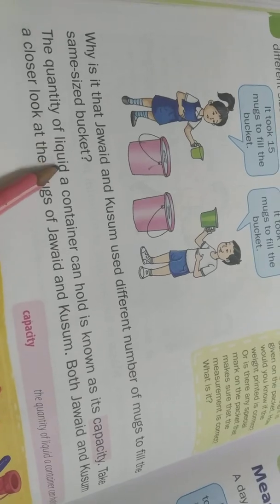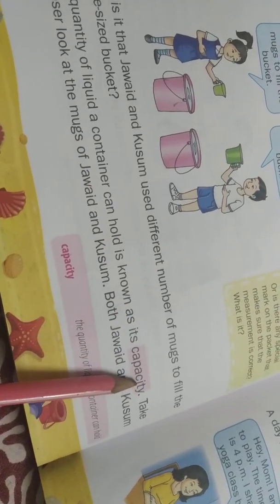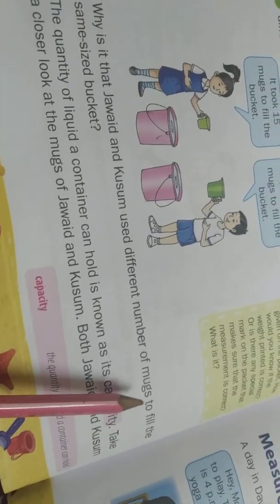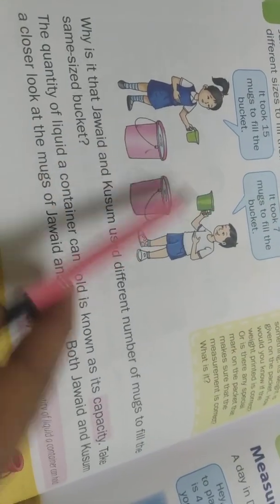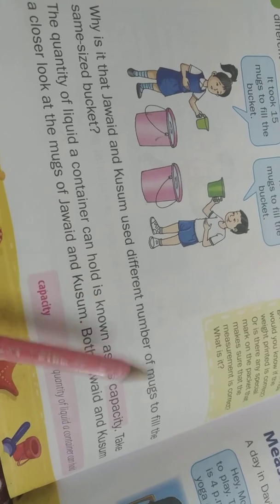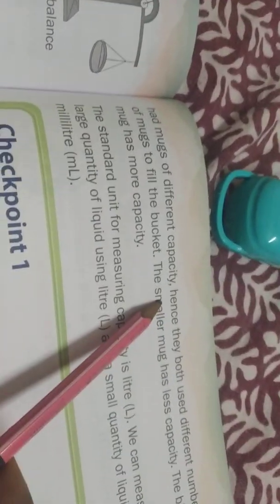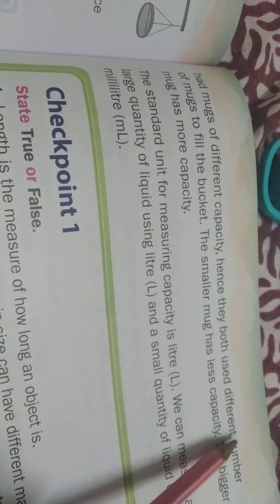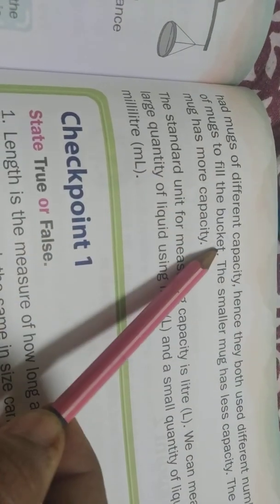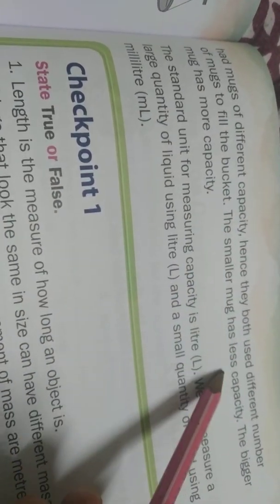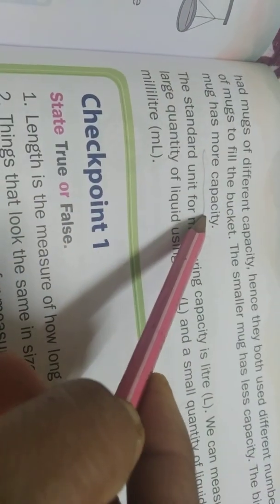The quantity of a liquid a container can hold is known as its capacity. Take a closer look at the mugs of Javed and Kusum. Both had mugs of different capacity. Hence, they used a different number of mugs to fill the bucket. The smaller mug has less capacity. The bigger mug has more capacity.